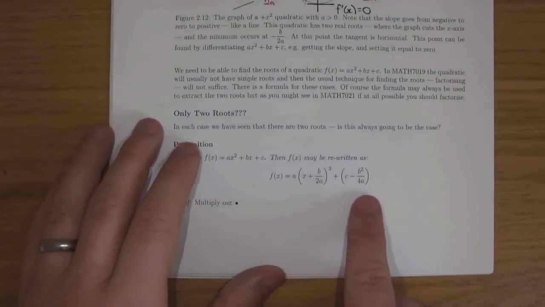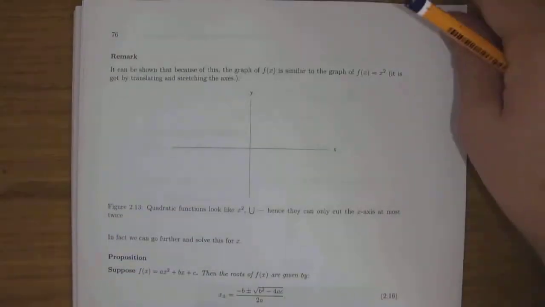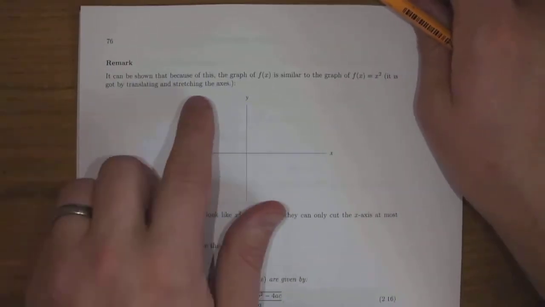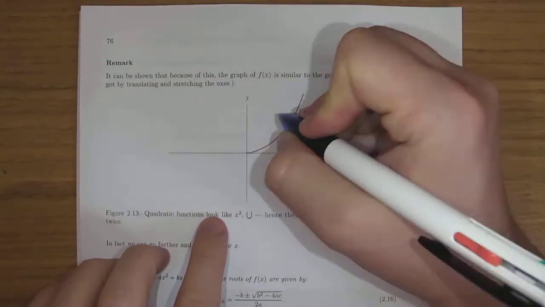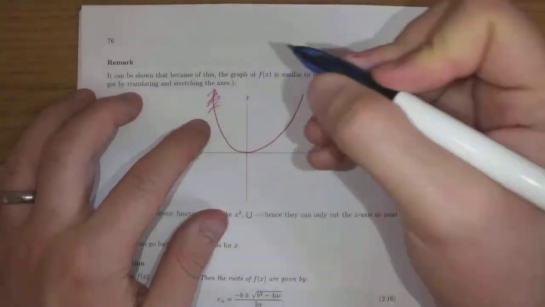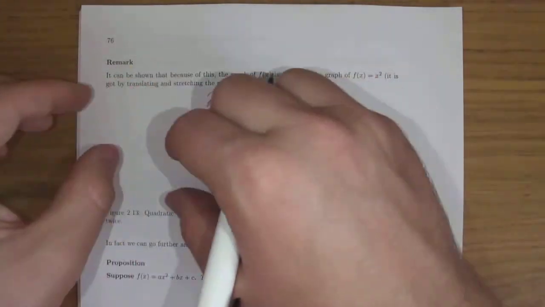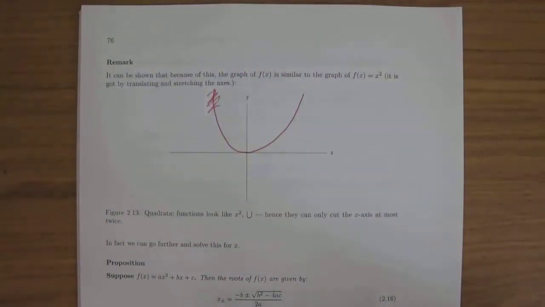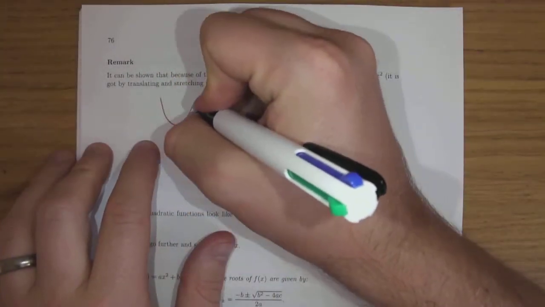And what this means is that the graph of this looks like the graph of x squared. It can be shown that because of this, the graph of f of x is similar to the graph of x squared. So they'll have the U shape. They can be turned upside down to make an N shape. They can be shifted back and forth, and they can be shifted up and down, but the basic shape is either U or N.